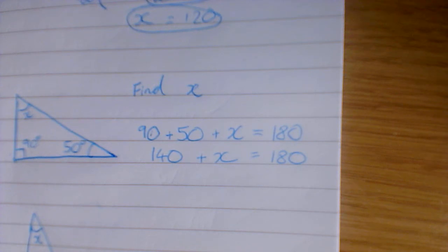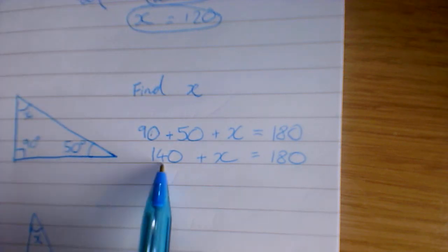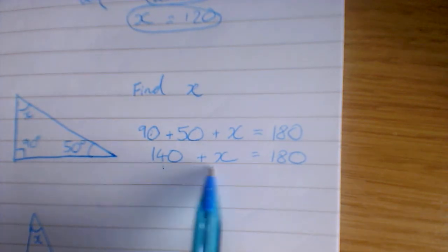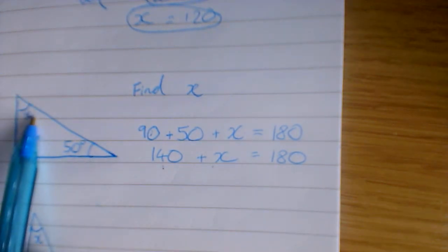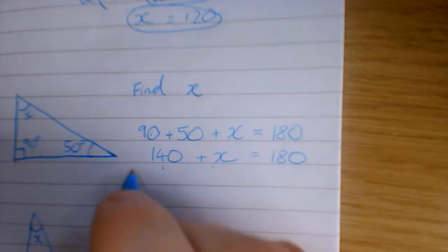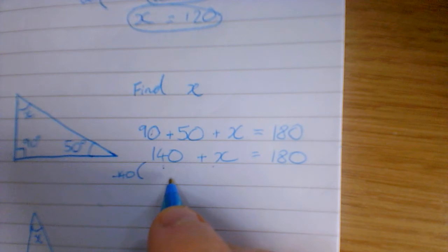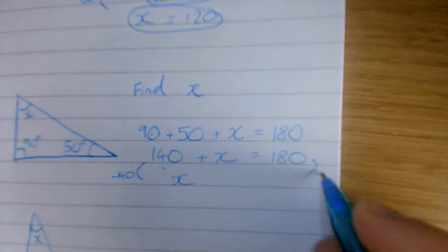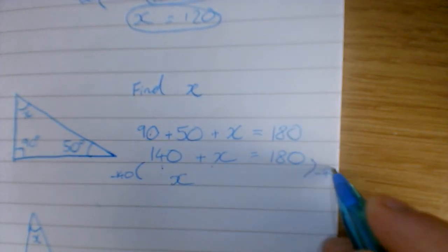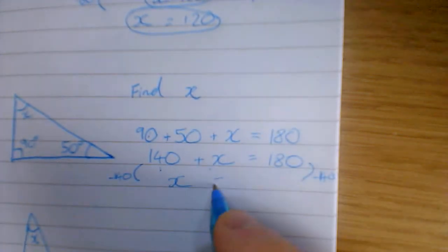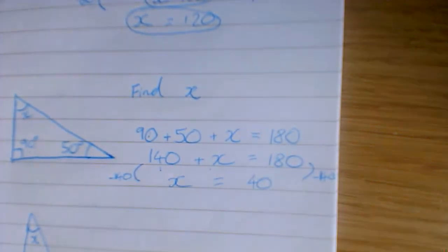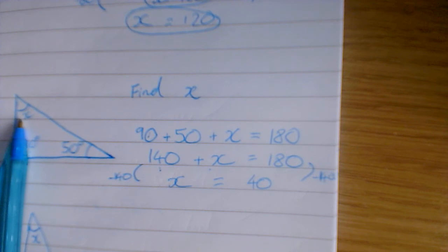So we're going to do this using our second method from the first bit. So we've got 140 plus x. To get just x on its own, which is what we're interested in because that's the missing angle, we're going to take away 140. So that just leaves us with x on this side. So if we do 180 take away 140, that leaves us with just 40. So we've got x equals 40 is our answer. So again, not necessarily to scale, but it doesn't have to be.